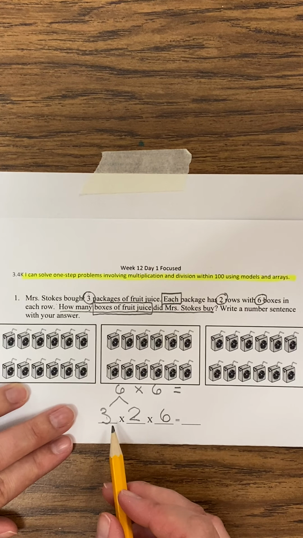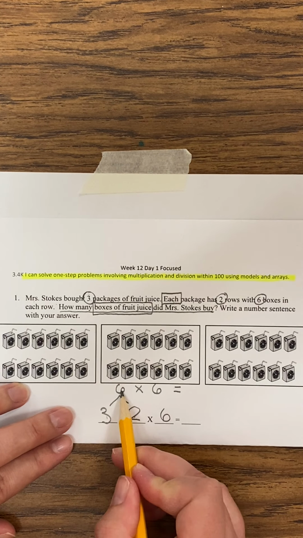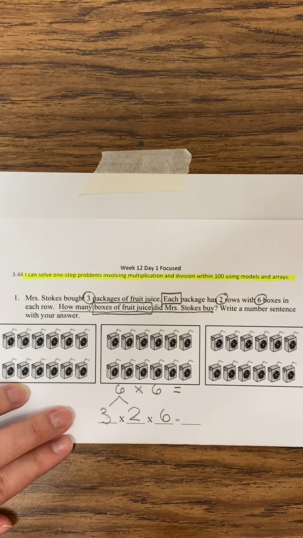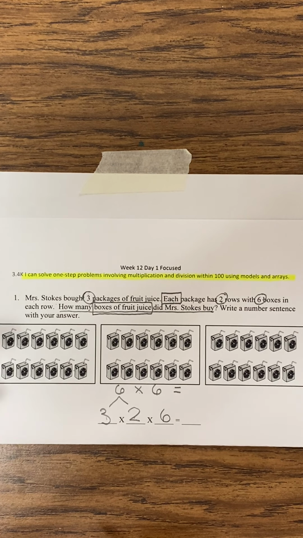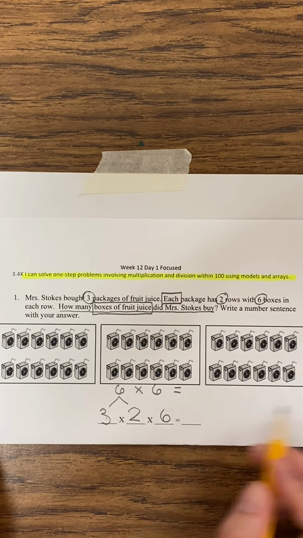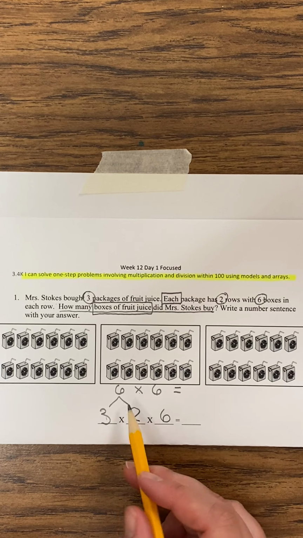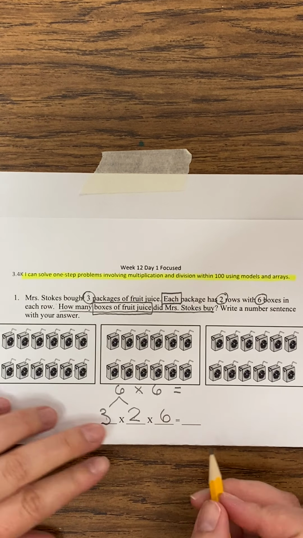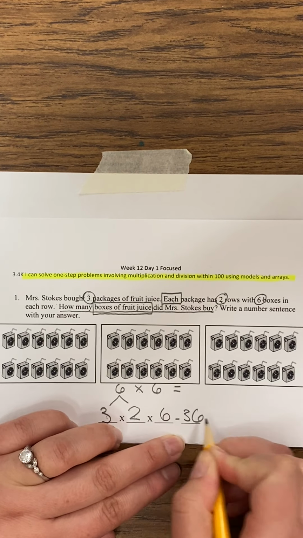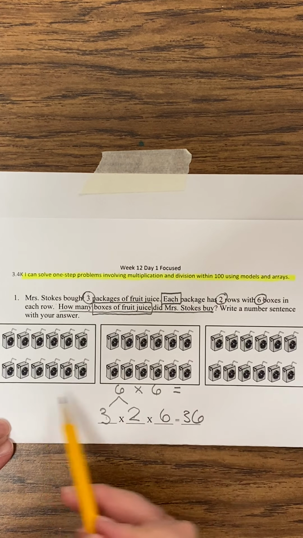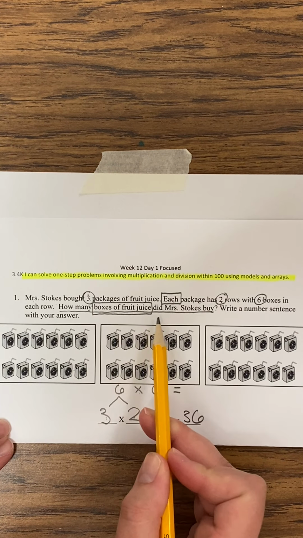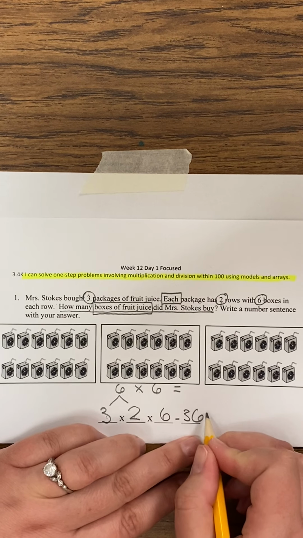Okay. So boys and girls, now we have 6 times 6. So boys and girls, what is 6 times 6? We could make 6 circles with 6 in each one and then count it one by one, but for the purpose of this lesson, so we can move on and progress, you should have this memorized because 6 times 6 is 36. So, boys and girls, the total number here, how many boxes of fruit juice did Mrs. Stokes buy? 36 boxes.